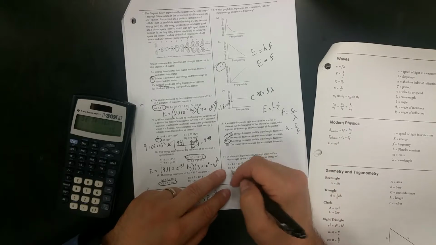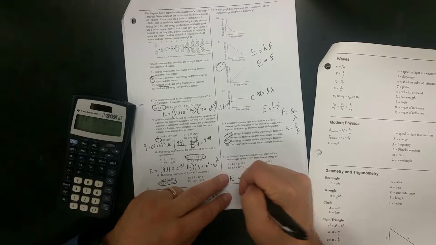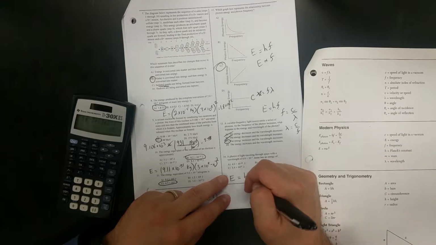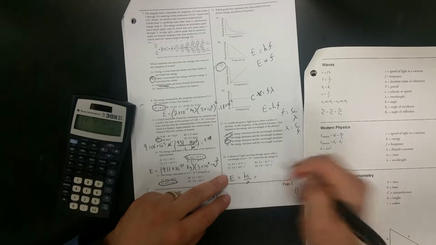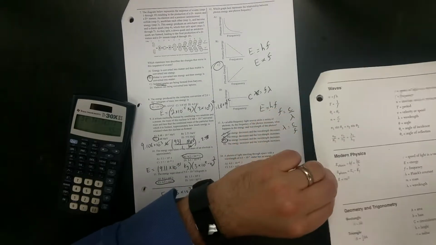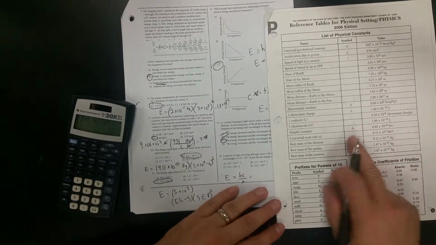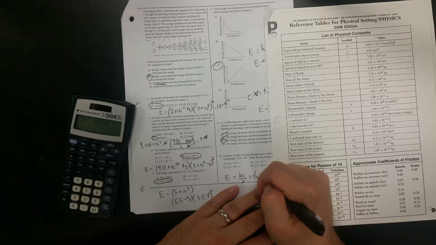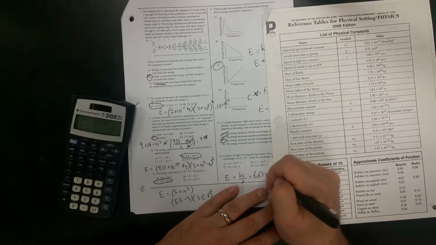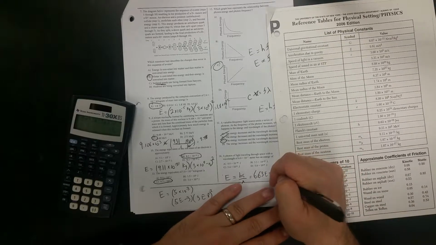Photon has energy of E. Okay, so we know the wavelength. E equals, and we know the wavelength, so we're going to do hc over the wavelength. H is Planck's constant. We're going to look on the front page. You get this number down here that has the letter H. Planck's constant 6.63 e negative 34.